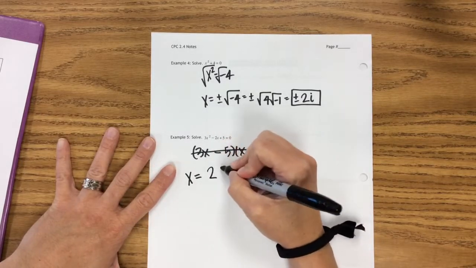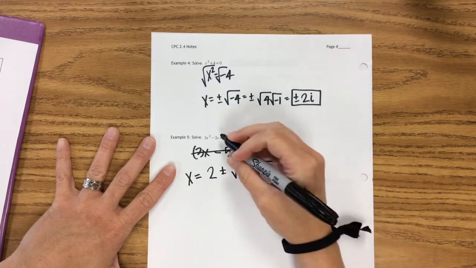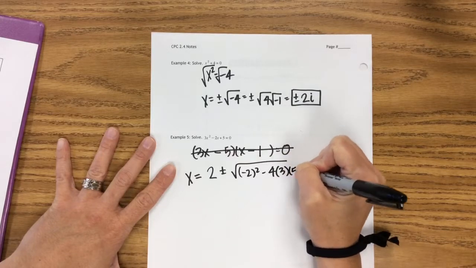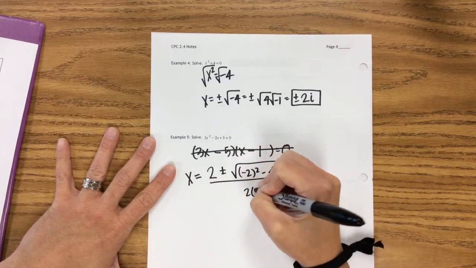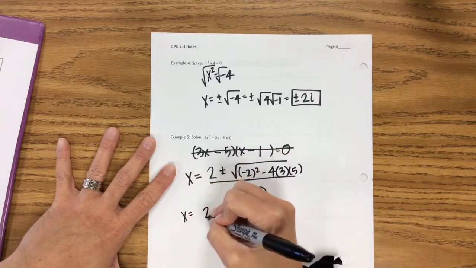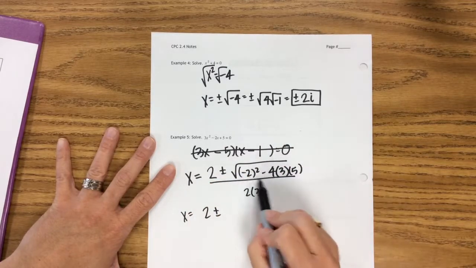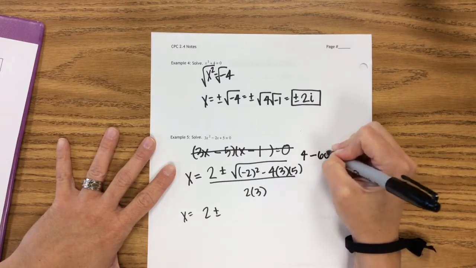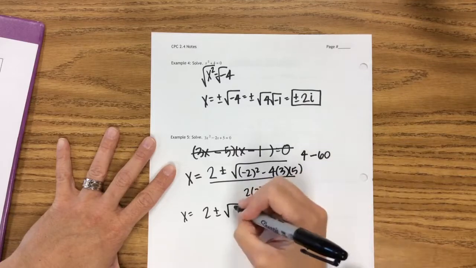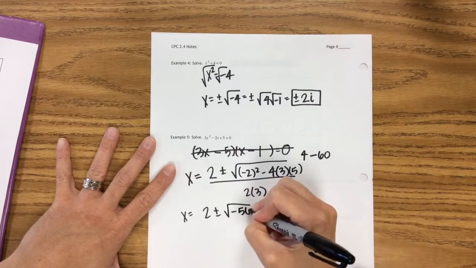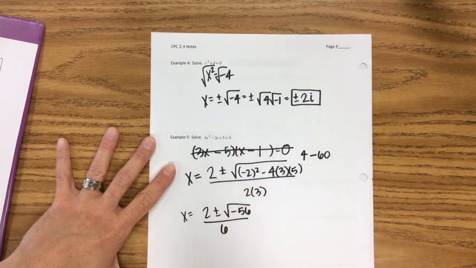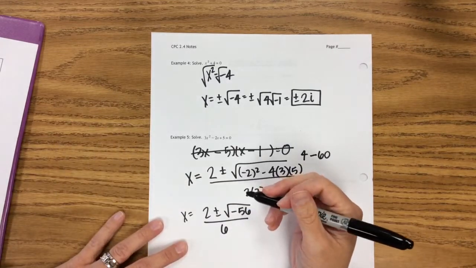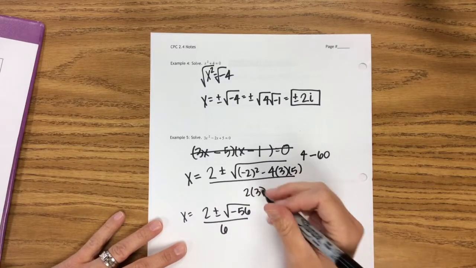x equals negative b plus or minus the square root of b squared minus 4ac all over 2a. So we end up with, underneath the radical, 4 minus 60, which is square root of negative 56. So when we simplify, we end up with a negative under the square root. That means that both of our answers are going to be imaginary and not real.